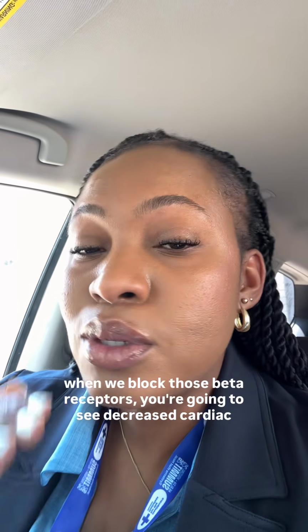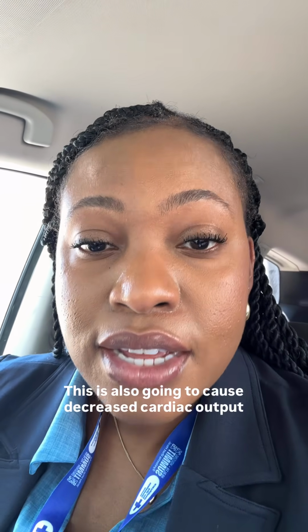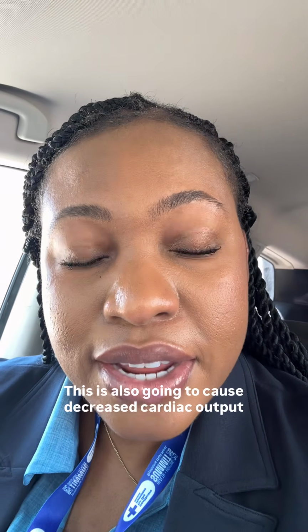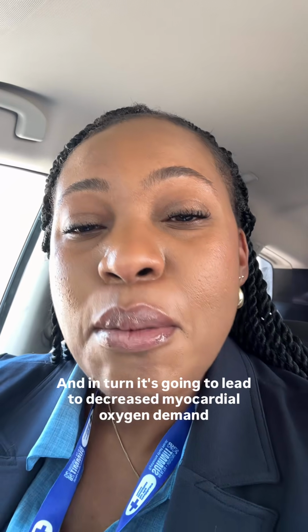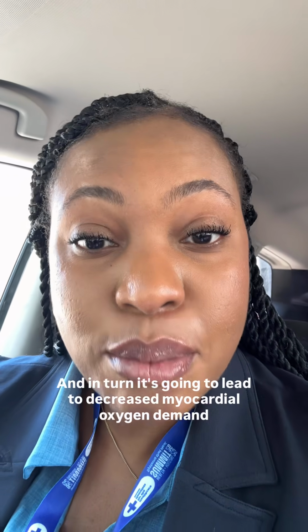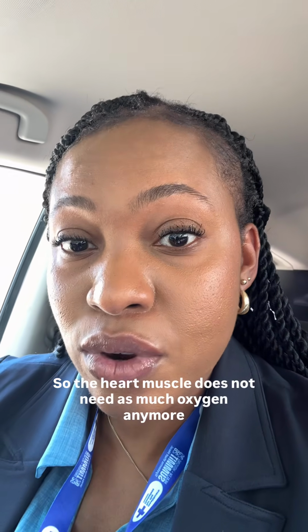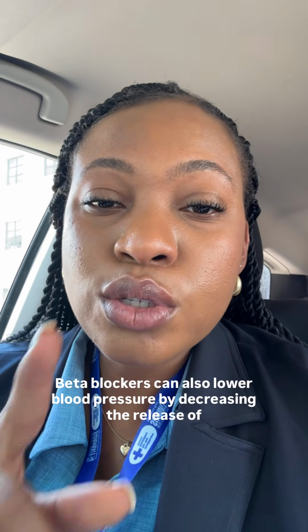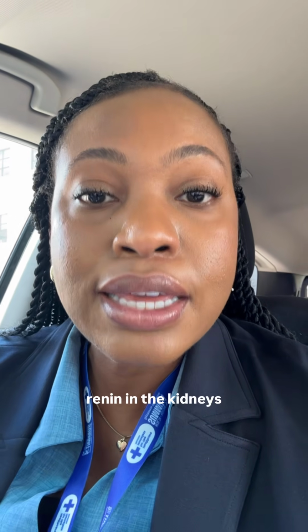So when we block those beta receptors, you're going to see decreased cardiac excitability. The heart is not as excited. This is also going to cause decreased cardiac output, and in turn, it's going to lead to decreased myocardial oxygen demand. So the heart muscle does not need as much oxygen anymore. Beta blockers can also lower blood pressure by decreasing the release of renin in the kidneys.